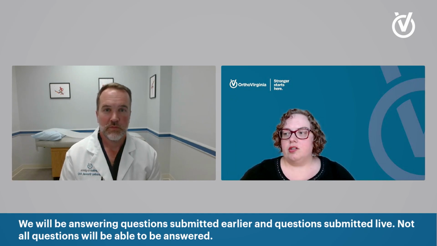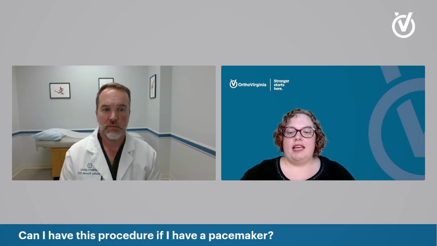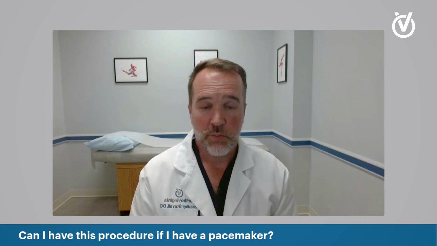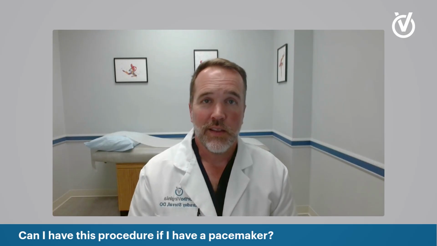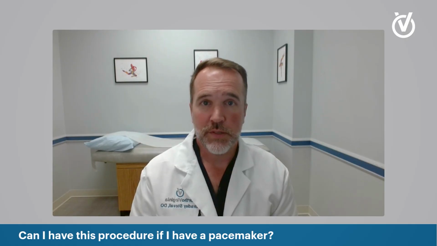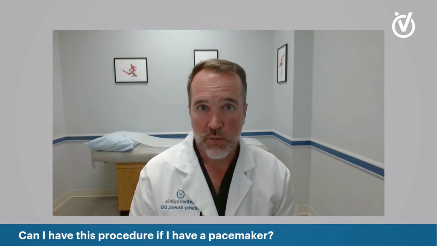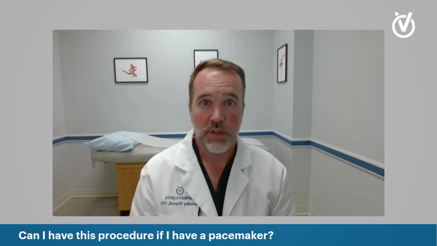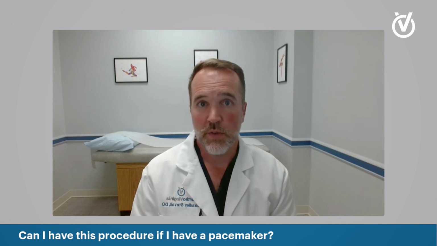Our first question is, can I have this procedure if I have a pacemaker? Yeah, so you can have the procedure if you have a pacemaker. When we do this procedure, when we get into the bone and we burn the nerve inside the bone, the technology we use just keeps all the electricity right at the level of the lesion site, so there's no interaction with the pacemaker. And being in the operating room, the pacemaker is monitored the whole time as well, but there's no interaction with the equipment with the pacemaker.